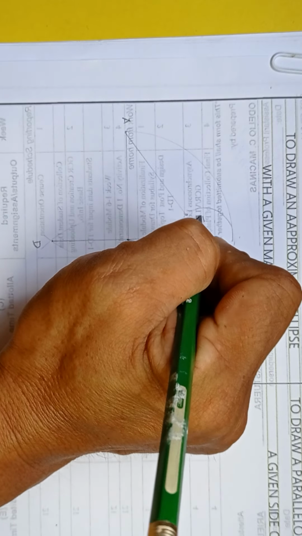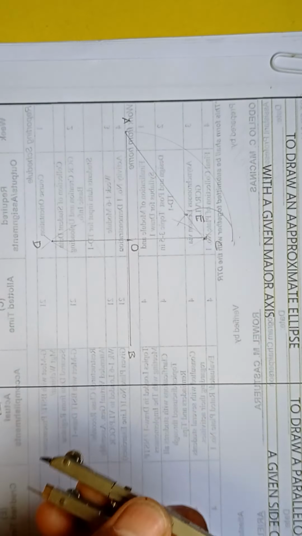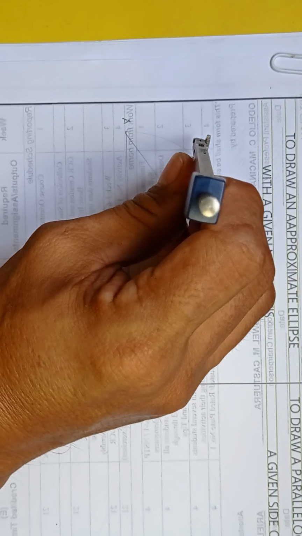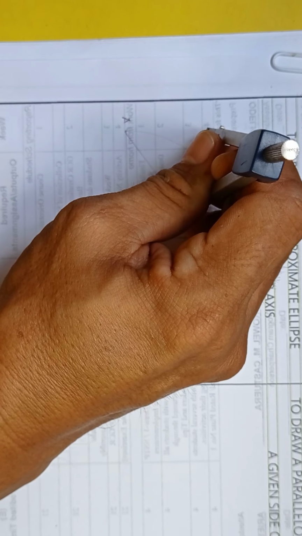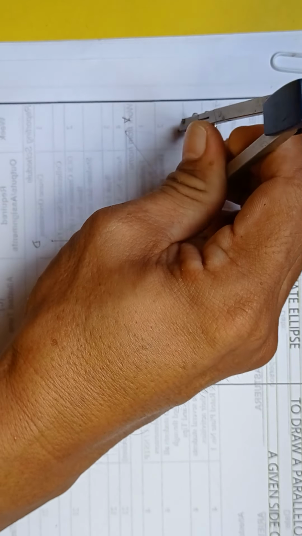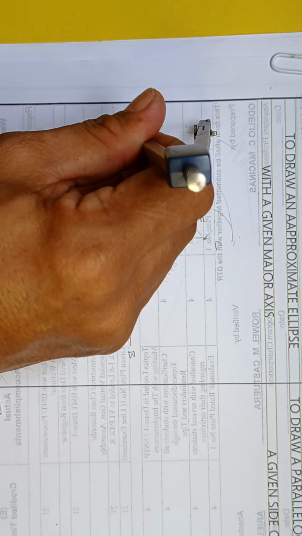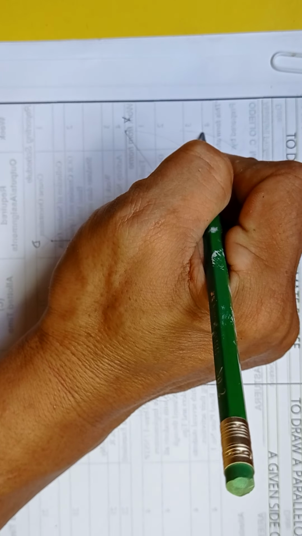that is point E, and connecting point E. Using point E, we have to draw an arc here. Using point A, draw another arc here. So they created a point here.